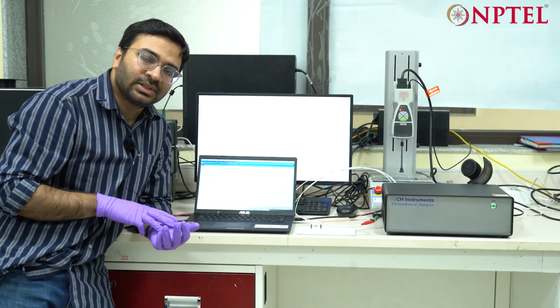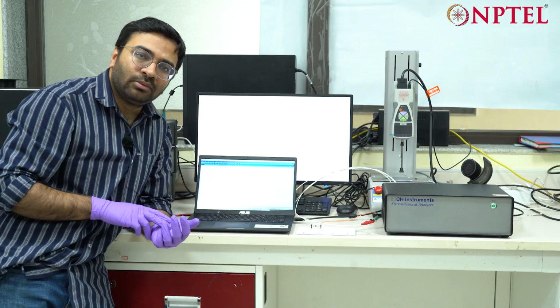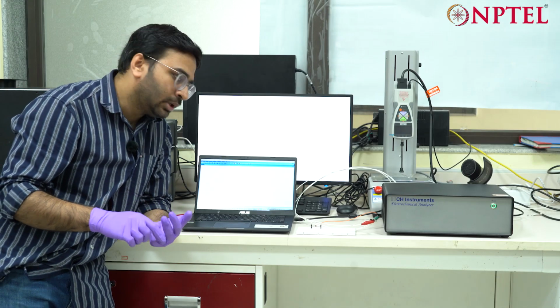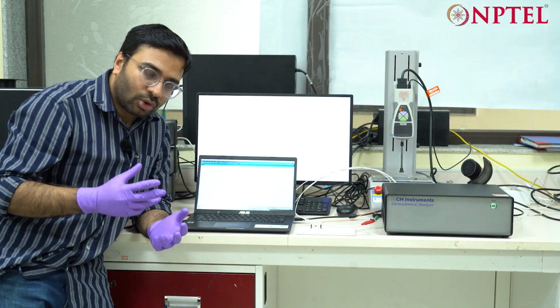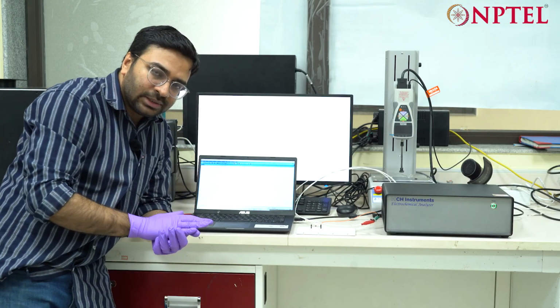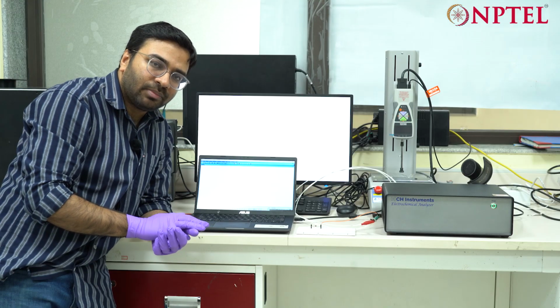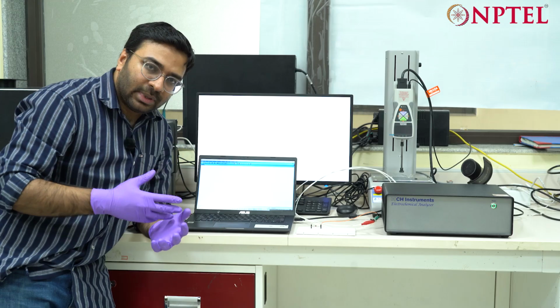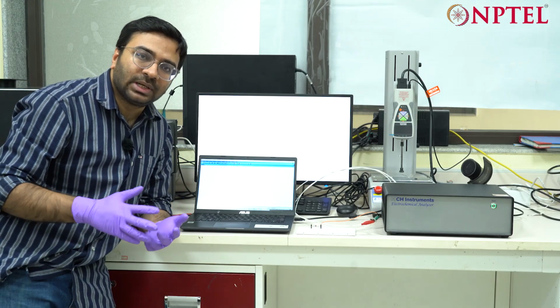Usually those sensors have 3 different terminals: one is the counter electrode, the reference electrode and the working electrode, and then you have a ground electrode also. That is why this instrument has 4 different terminals, and apart from that you can also do electrochemical response characterization using 2 terminals as well.